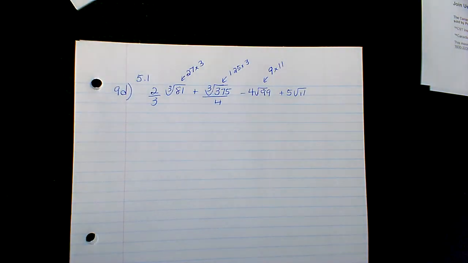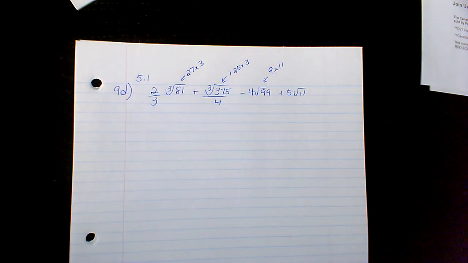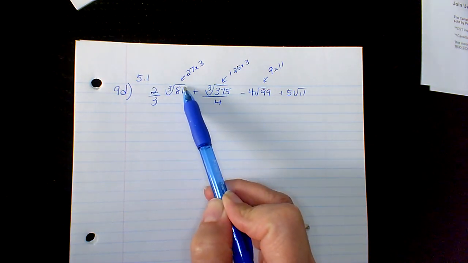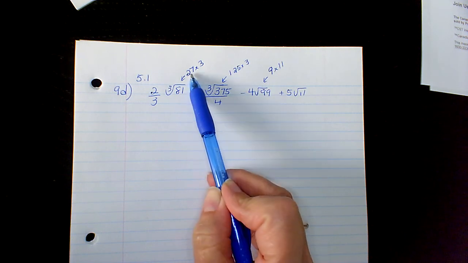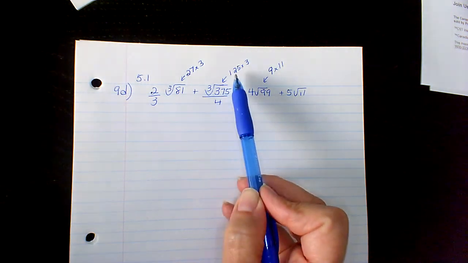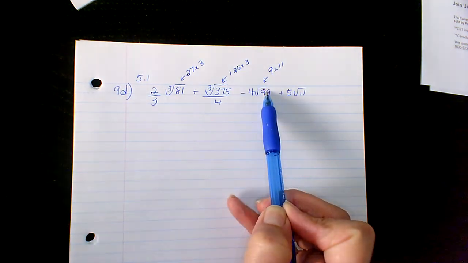This is 5.19D. So I had to do a little bit of work before I started the video so I wouldn't waste too much time here. I wanted to see what the biggest perfect cube that I could divide out of 81, and I found out it would be 27. Biggest perfect cube that could come out of 375 is 125, and then over here out of 99 is 9.